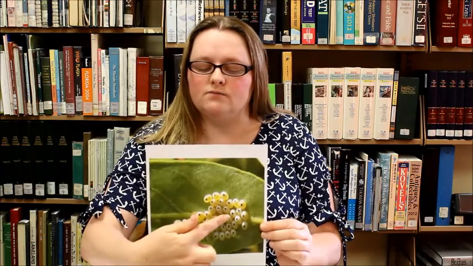Okay, so stage 1, the female butterfly lays an egg on a leaf or a plant. And you see these eggs? Caterpillars start out like eggs. The next stage is the caterpillar hatches, and he feeds on the leaf or the plant that the mama butterfly put the egg on.